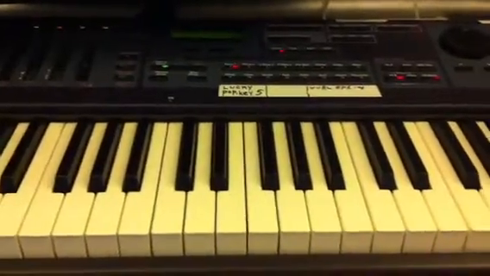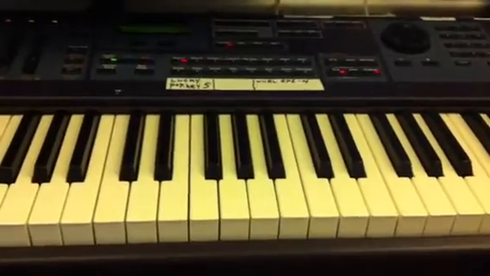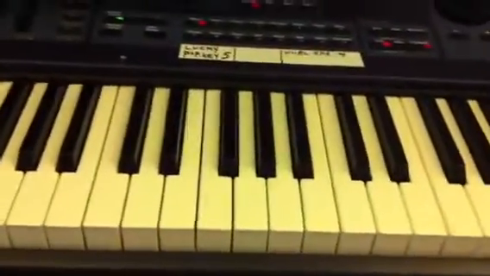Today we're going to solve the mystery of the difference between a major scale and a minor scale, a major chord and a minor chord. In order to be able to resolve this, you have to be able to play a major scale.